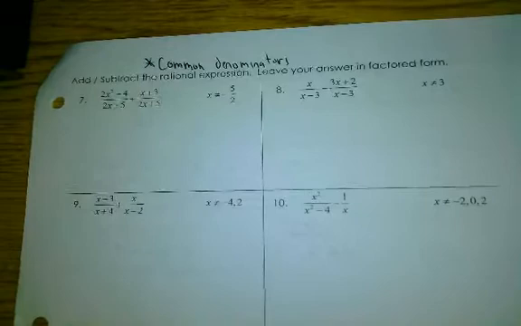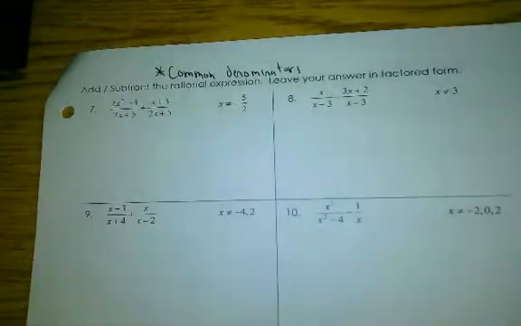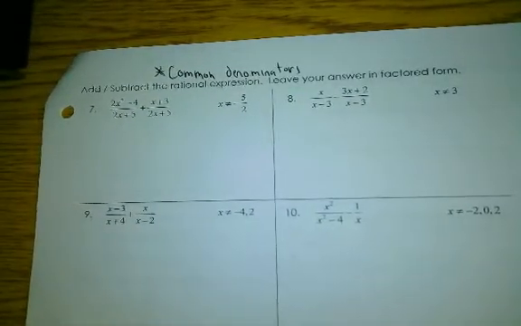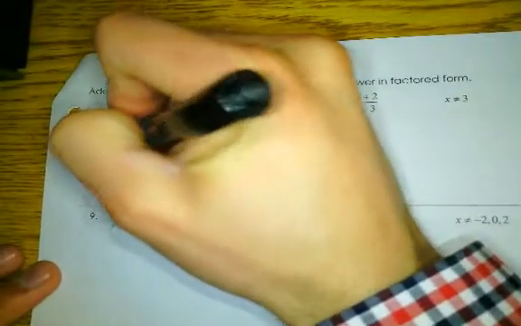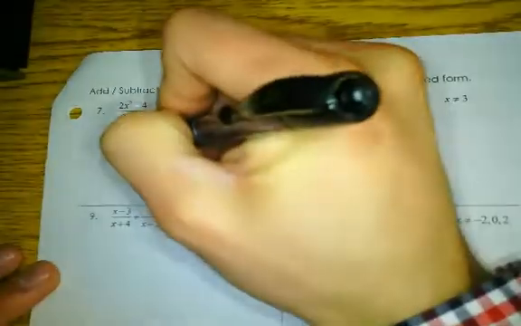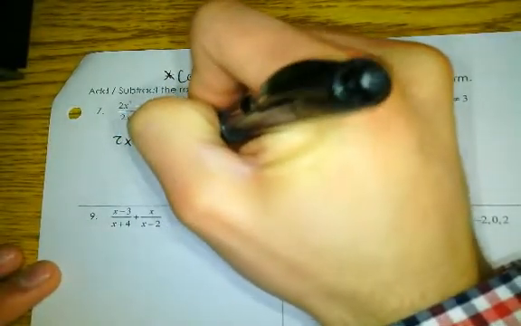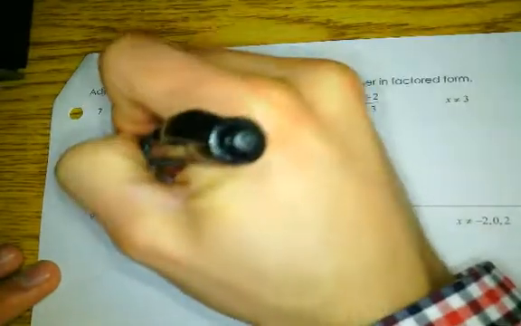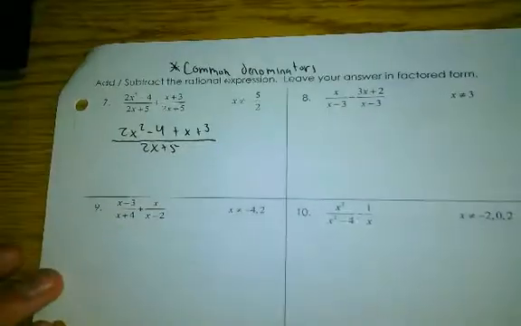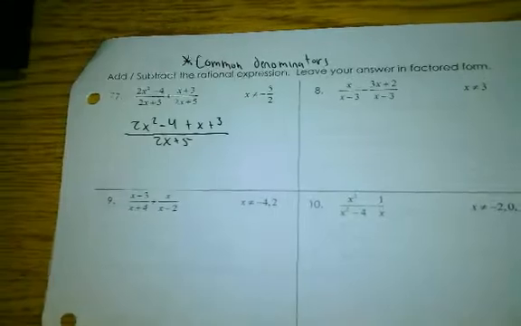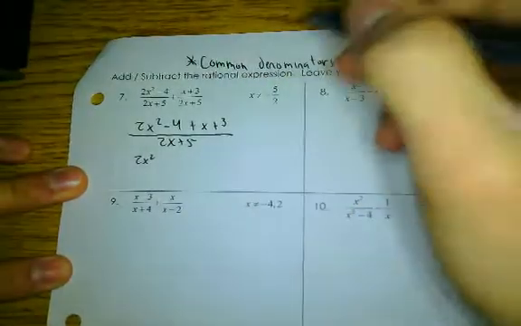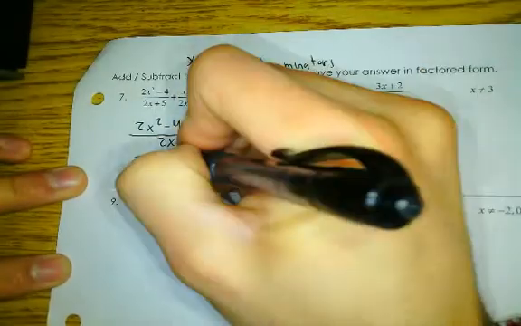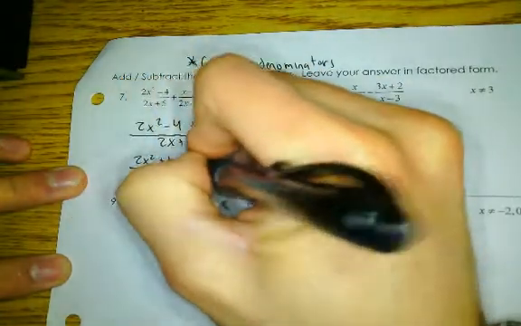Number 7, you're lucky that it has common denominators, right? So that means this becomes 2x squared minus 4 plus x plus 3 all over 2x plus 5. Correct? Now, if we combine like terms on the numerator, we're left with 2x squared plus x minus 1 over 2x plus 5.